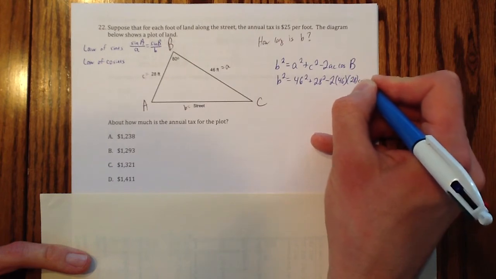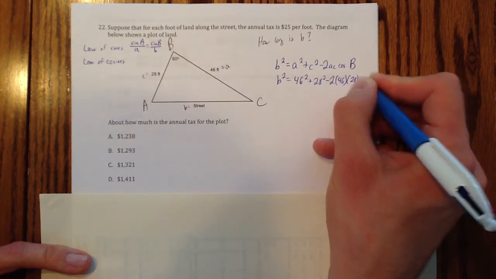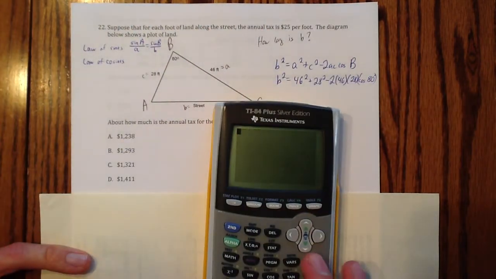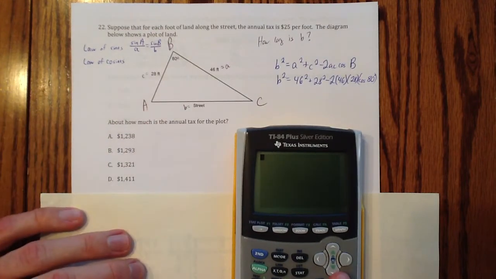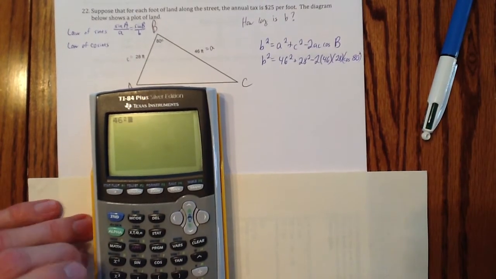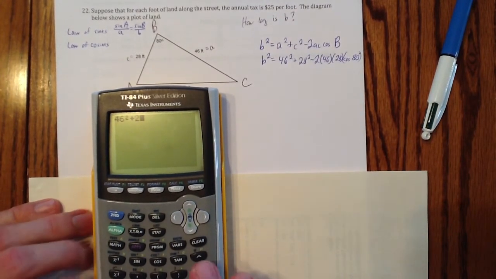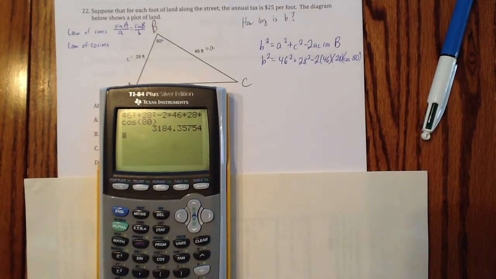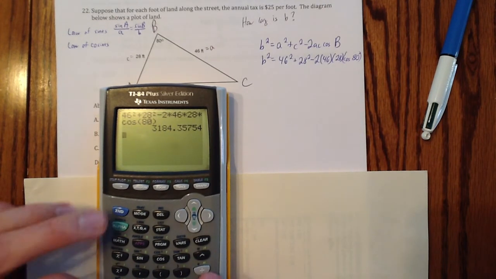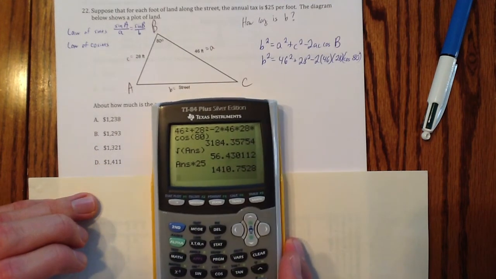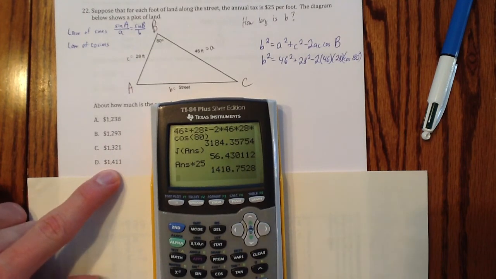Some of y'all might have grabbed your calculator and jumped straight there. Now, there's generally two types of problems that deal with law of cosines. There's ones where you have to solve for the angle, and there's ones where you have to solve for the side. We're going to do this one, and I'm about to do it wrong on purpose. Follow me. I hope you know where I'm going with this. Okay, so we got that. That's how long it is, and we need to take the square root of that and multiply that by 25, and the answer is 1411, right?